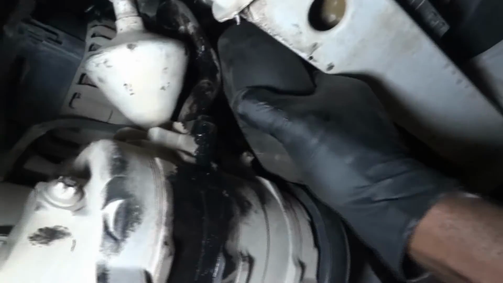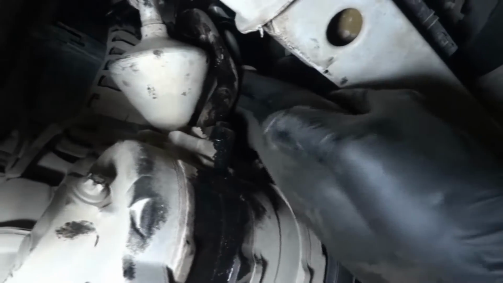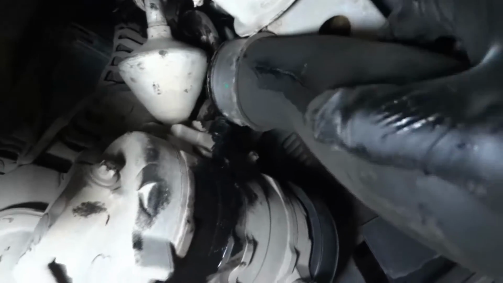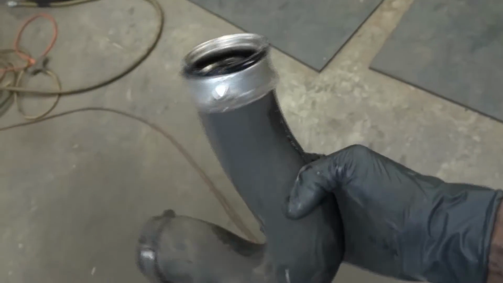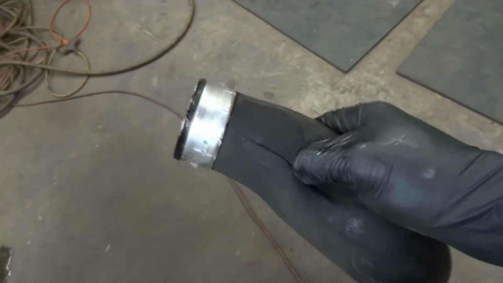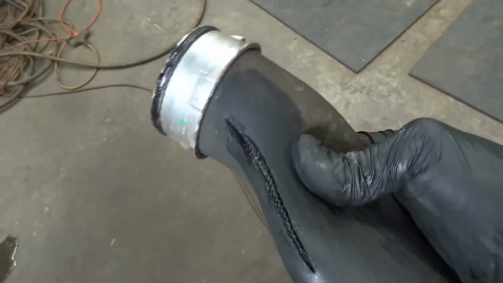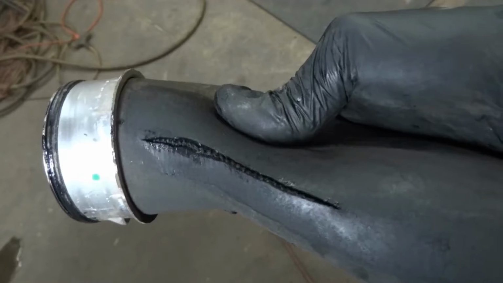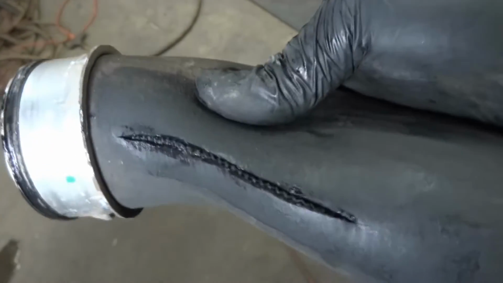Alright, so I got the tube disconnected from up there. So now we're gonna disconnect this side now. So here comes our hose that was on the outside, on the outlet of the charge air cooler. So here's the problem, guys. You see this?